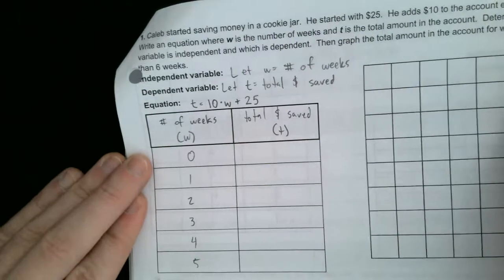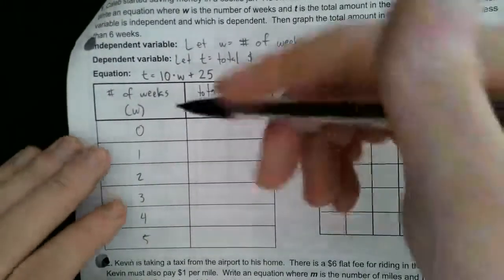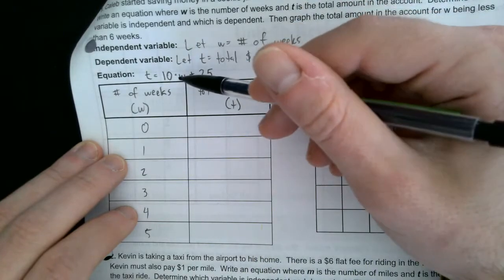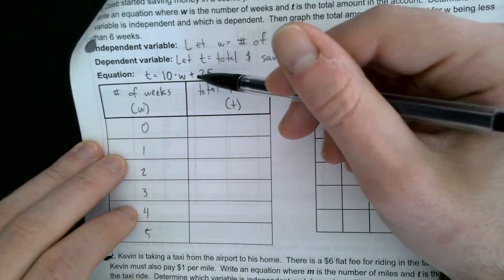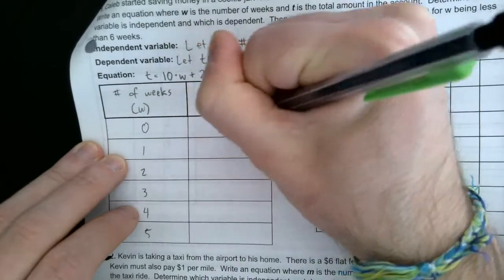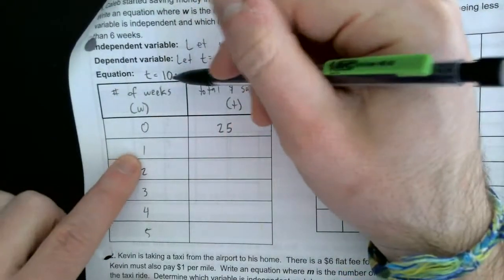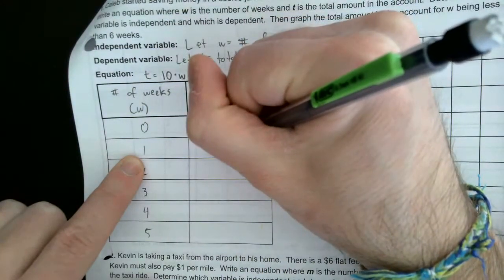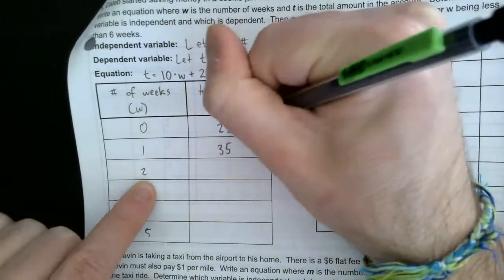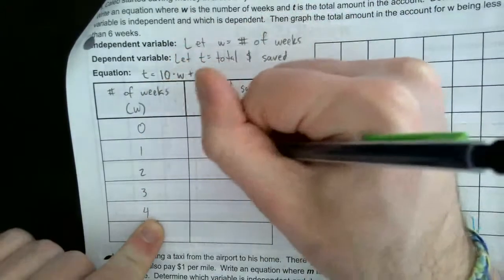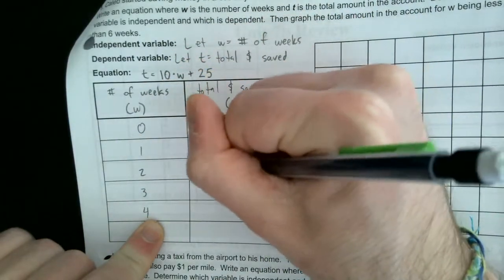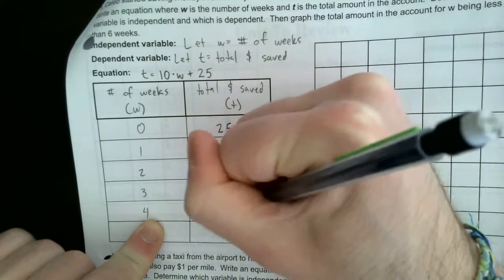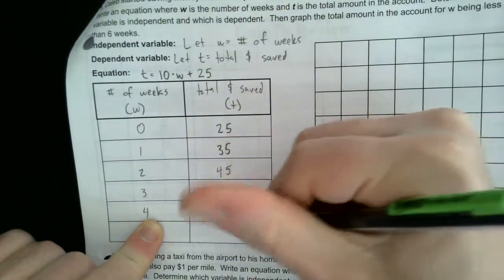So after 0 weeks, you might think he has $0. However, he's already starting with $25. So 0 times 10 would be 0, plus 25 would be 25. 1 times 10 is 10, plus 25 is 35. So each week, again, is going to go up by 10. So from here, the next week we'll have 45, because each week he's saving $10. Then 55. Then 65. Then 75.